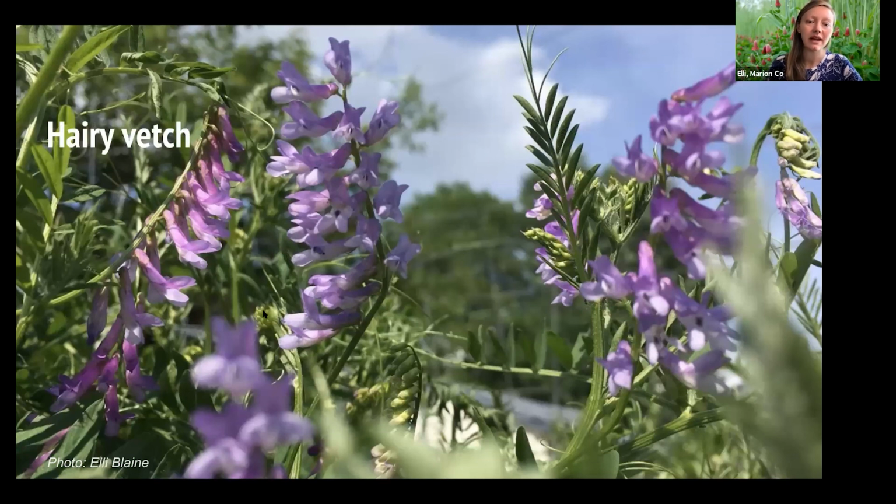Hairy vetch is also one that I really like to use on a small scale because we have a little bit more ability to manage and control its use.